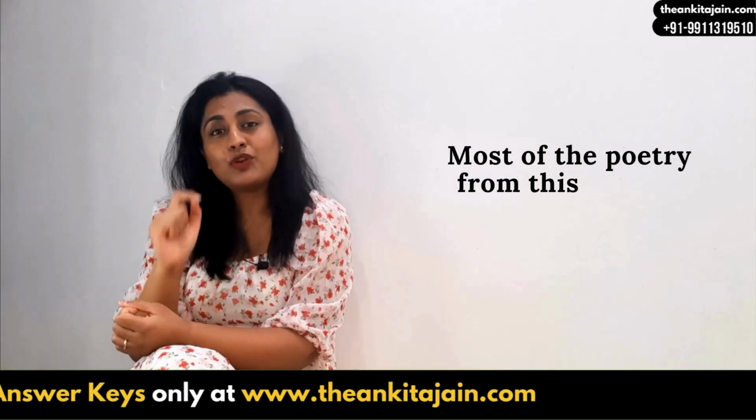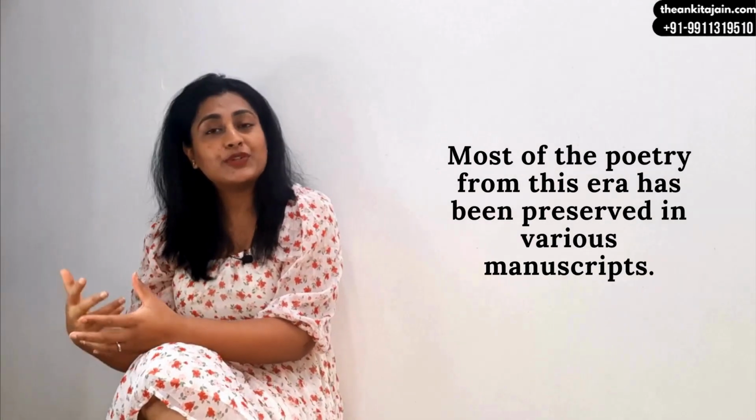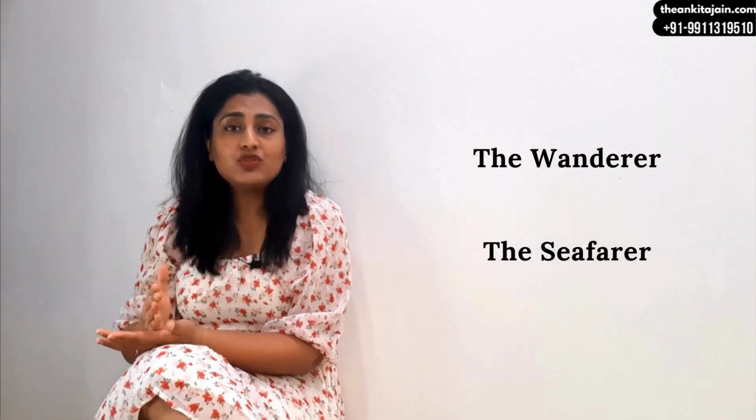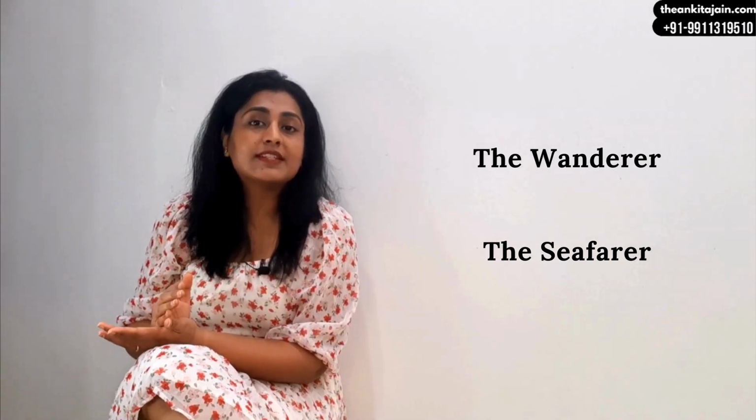Most of the poetry from this era has been preserved in different manuscripts. One significant manuscript is the Exeter Book. Remember the name, the Exeter Book. Some of the noteworthy poems in this collection include The Wanderer and The Seafarer, and they discuss the challenges and the hardships of life during this period.